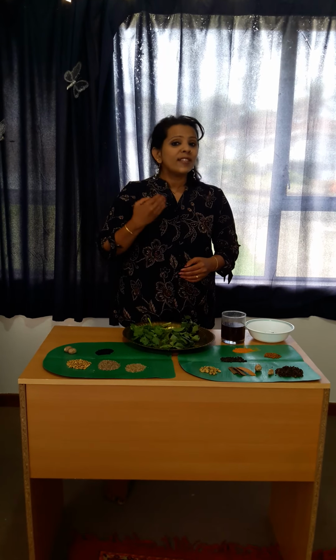It's also really good for your digestion. Curry leaves we can use to improve the health of your hair roots as well. So what you need to do is you can take the dry curry leaf powder and mix it with oil and use it like a hair mask. So that will really strengthen the hair roots and it will prevent premature graying as well.